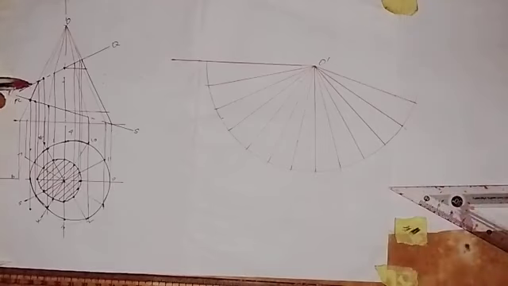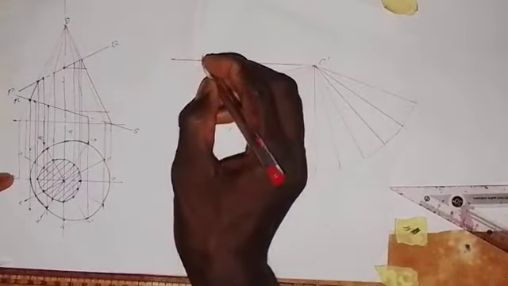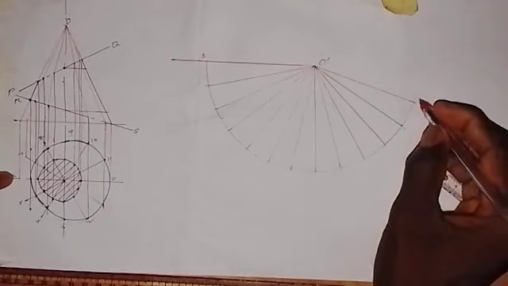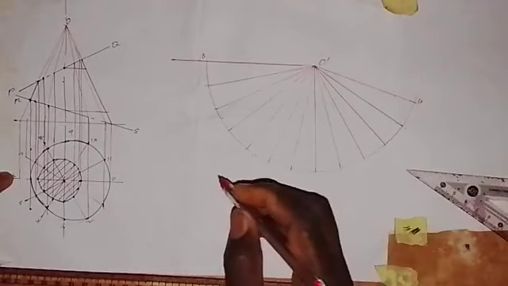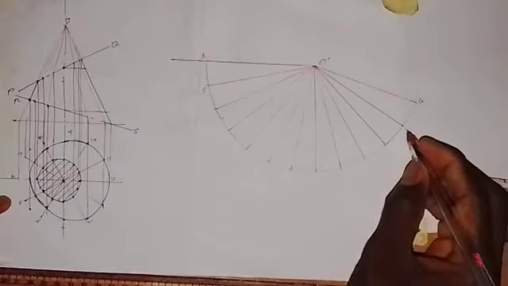So we are opening from this PR, as we are told that the seam should be PR. So we are cutting it here and spreading it. Let's number. We have 6. We are going to have 6 on this side, and then 6 on this side. After 6, we have 5, so this will be 5, and this will be 7.